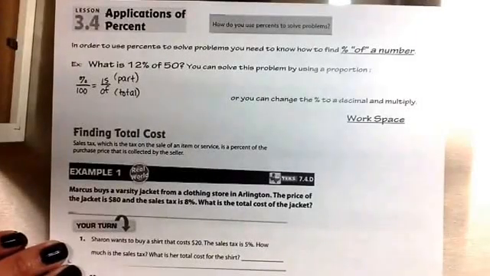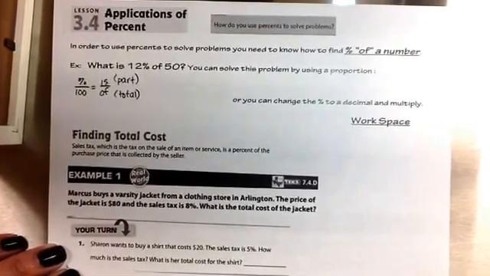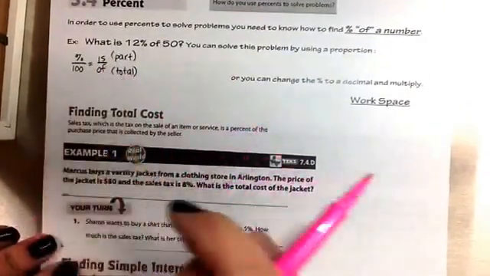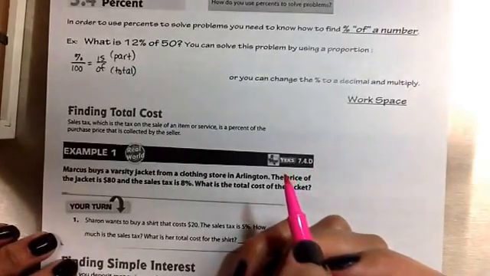Today's lesson 3.4 is applications of percent. How do you use percents to solve problems? In order to use percents to solve problems, first you need to know how to find percent of a number. I've given you an example here. What is 12% of 50?